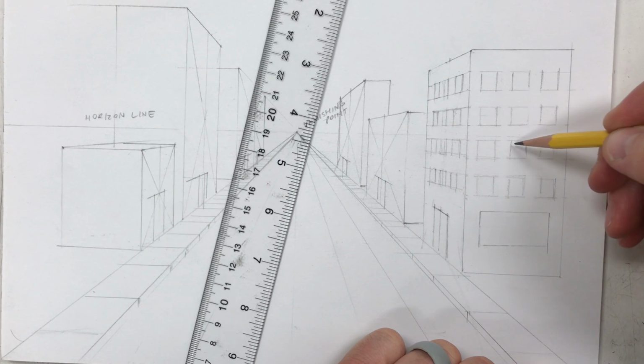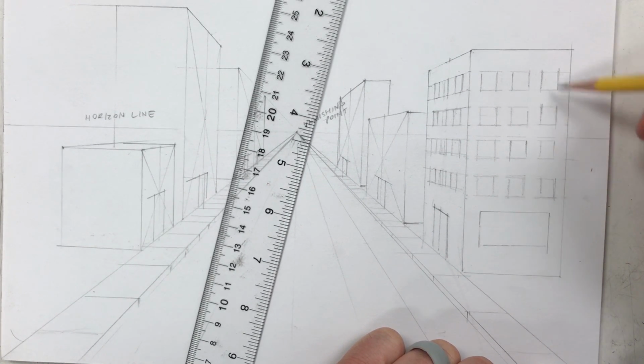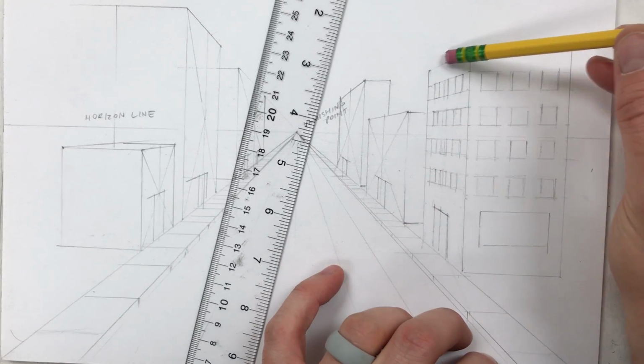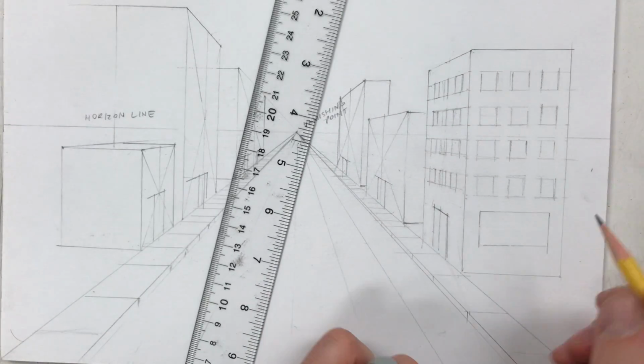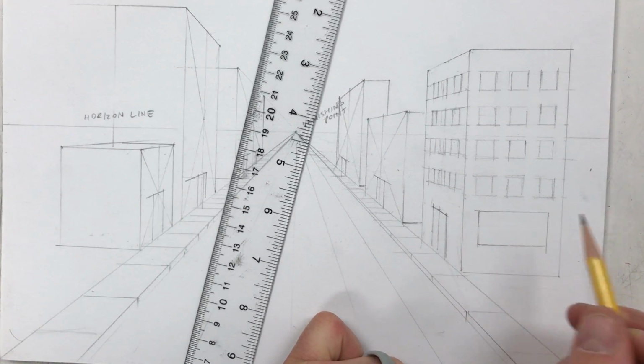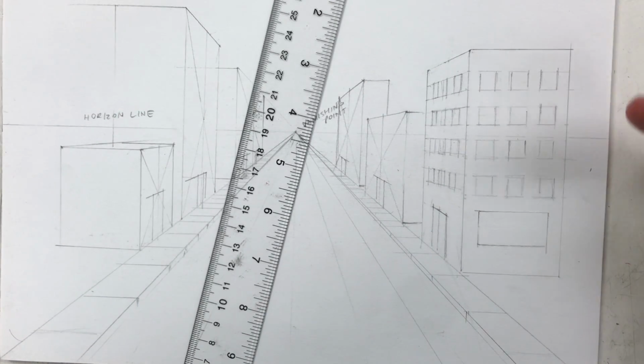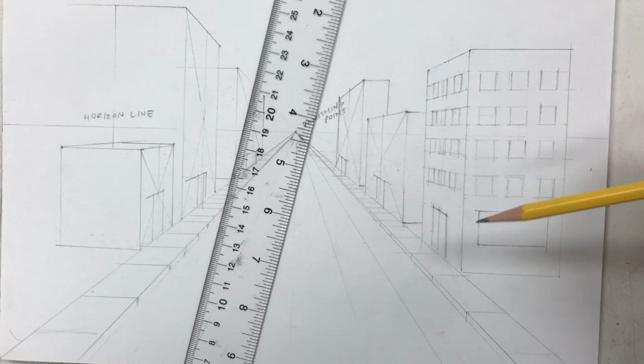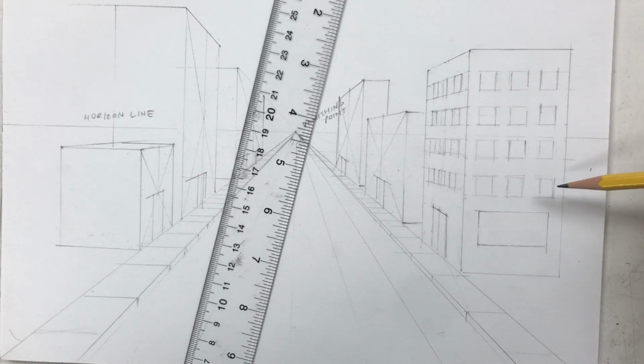Okay, we haven't done any details as far as the windows are concerned, although I would like to later on. Maybe I'll post another video going into detail as far as how to create this building and make it more refined. But that gives you an idea of how to create windows and doors on the building.